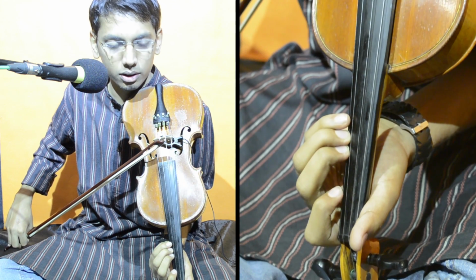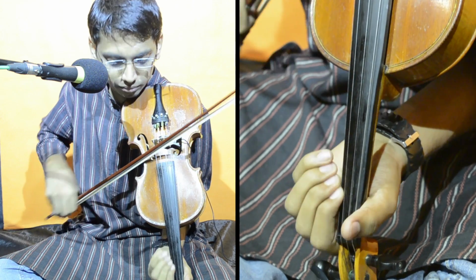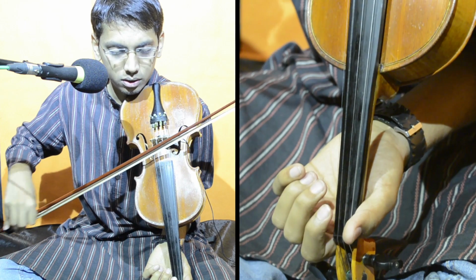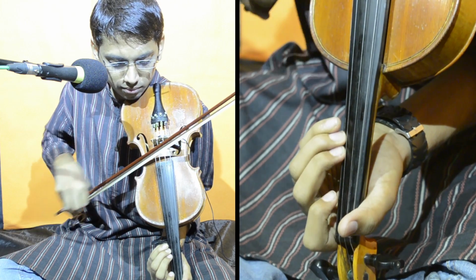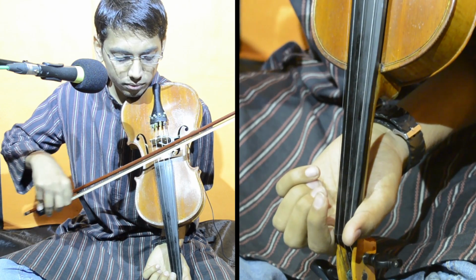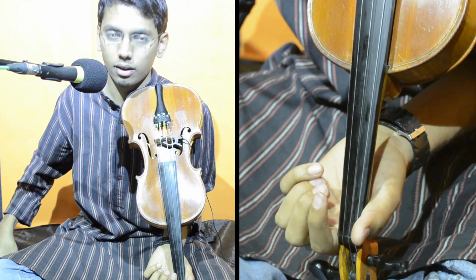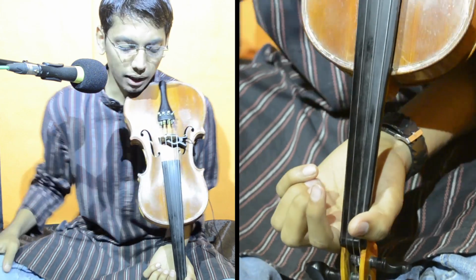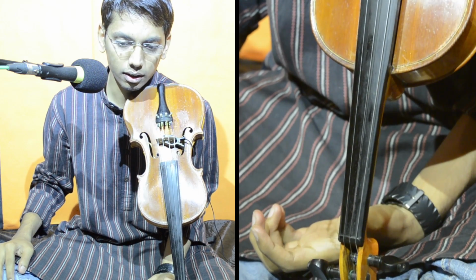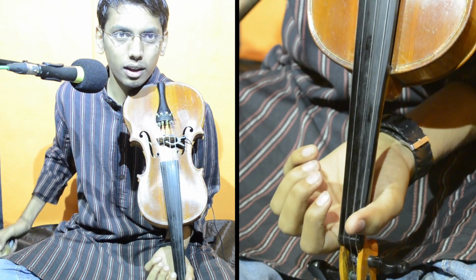So now coming down on the scale of the raga. So that's the raga Abhogi. Now I'll be playing the entire Varna, which is under Adi Thala. So let's see how it actually sounds like.